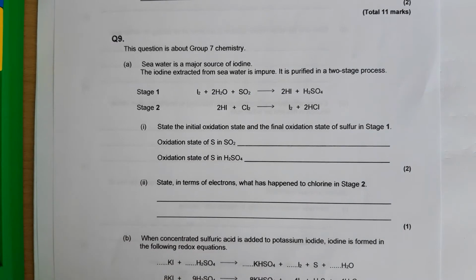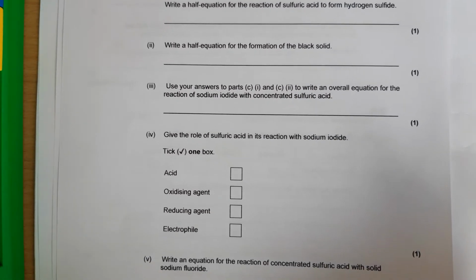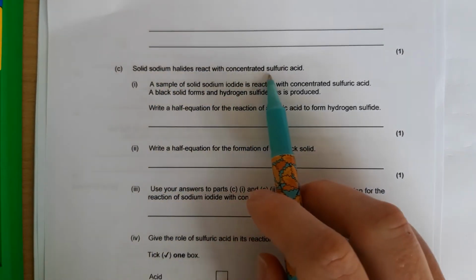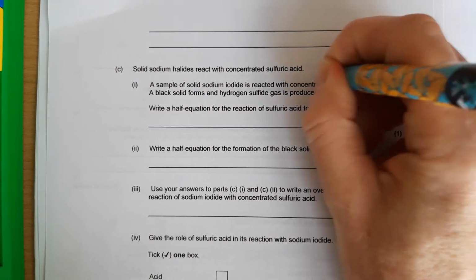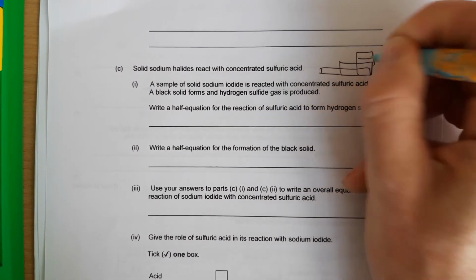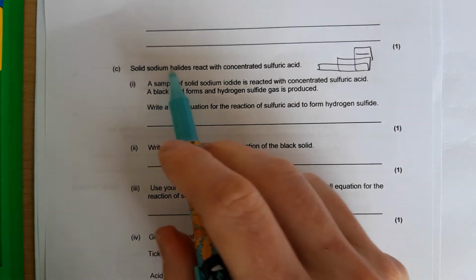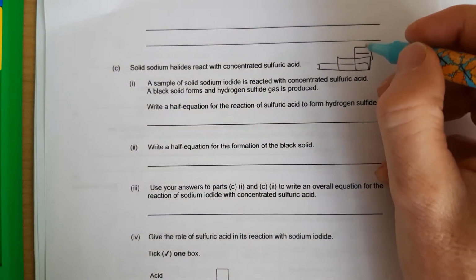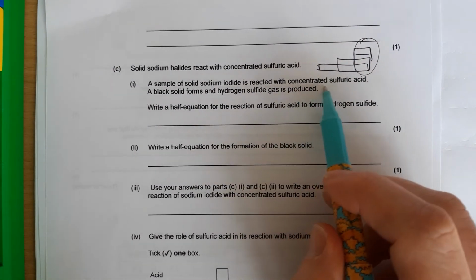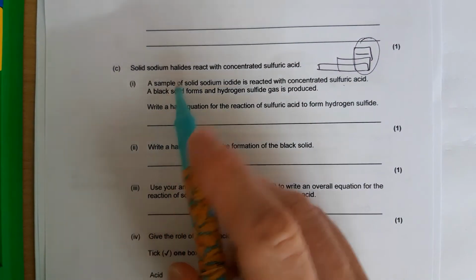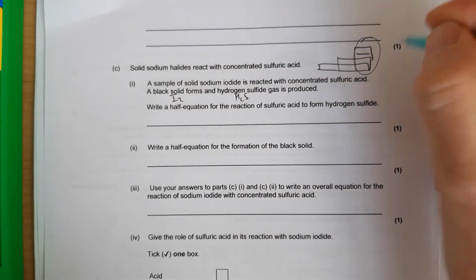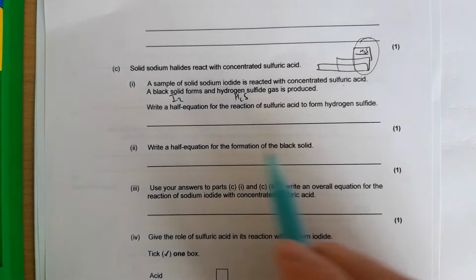Any other good ones to go through? Balancing half equations, halogens. Solid sodium halides react with conc sulphuric acid, so we know straight away we're dealing with this diagram. A sample of solid sodium iodide, so we're dealing with these, reacts with conc sulphuric acid. A black solid forms, yes, that's the I2, and hydrogen sulfide gas, H2S, is formed, which is up here, H2S.